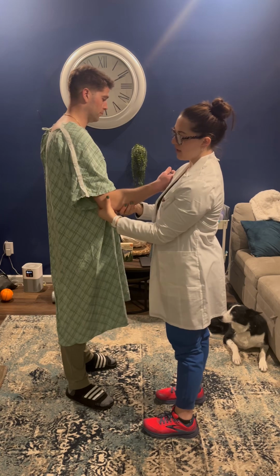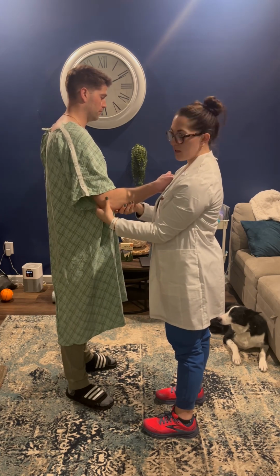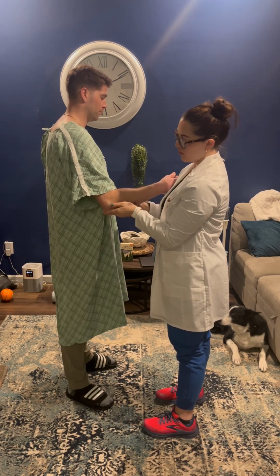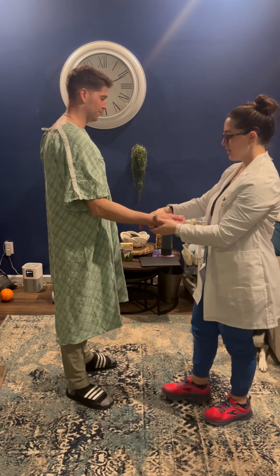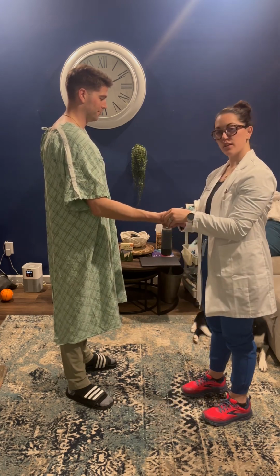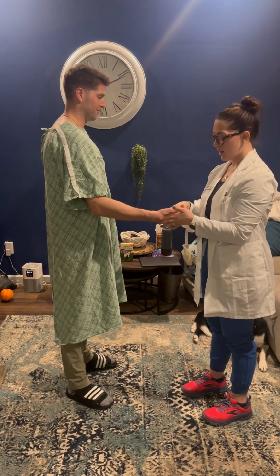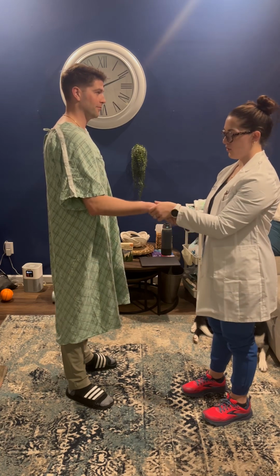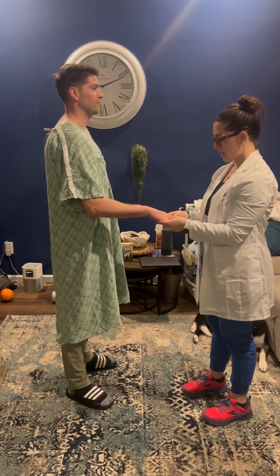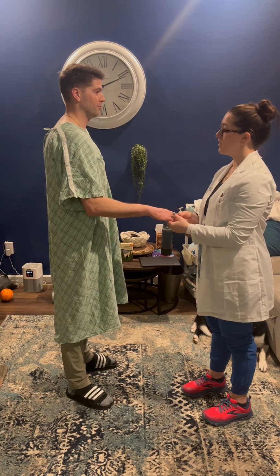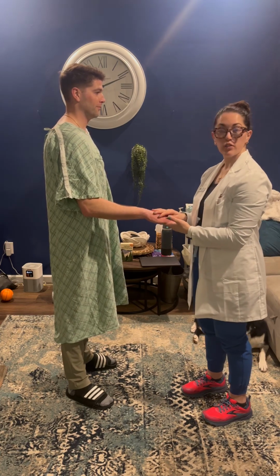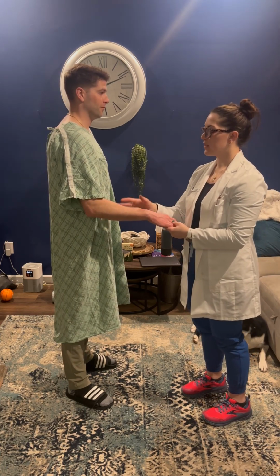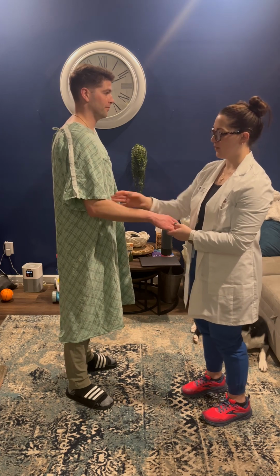I'm just palpating here the medial and lateral epicondyle, the olecranon process, the wrist, looking at the hypothenar and thenar areas, as well as the CMC, MCP, and PIP joints, looking for any tenderness, discoloration, deformities, pain, or anything for the patient.